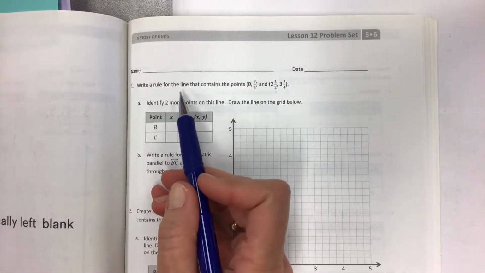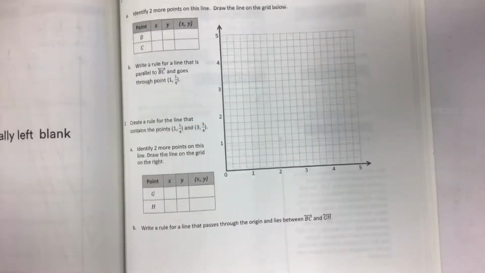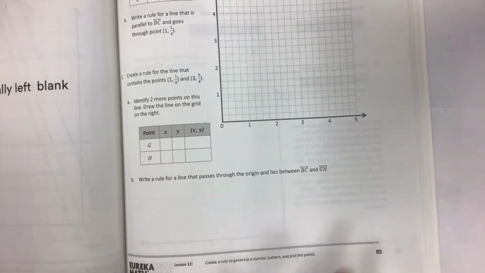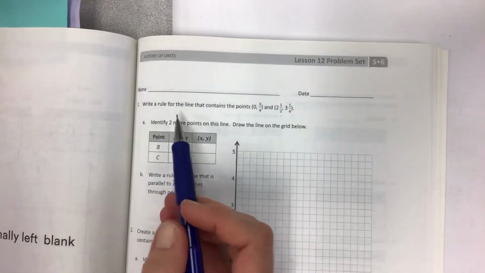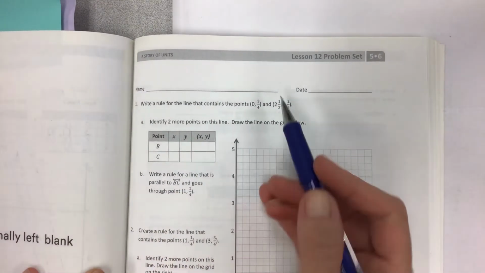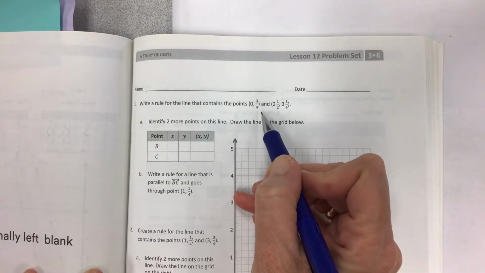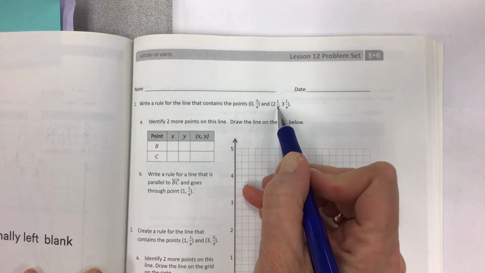Write a rule for the line. We're still continuing with our same objective, which you can find at the bottom: create a rule to generate a number pattern and plot the points. And so we're going to be writing a rule for the line that contains the points 0, 3/4, and 2.5, 3 1/4.